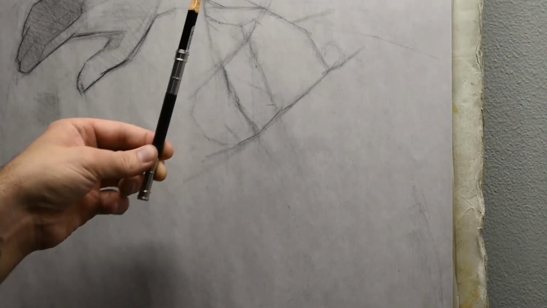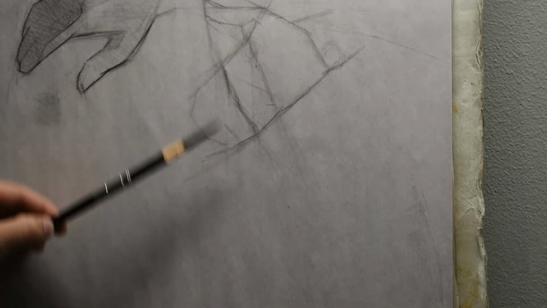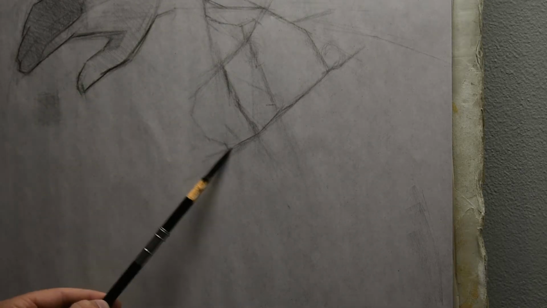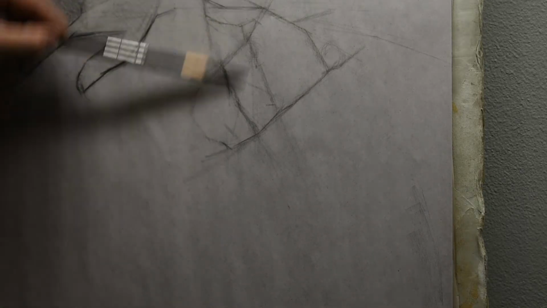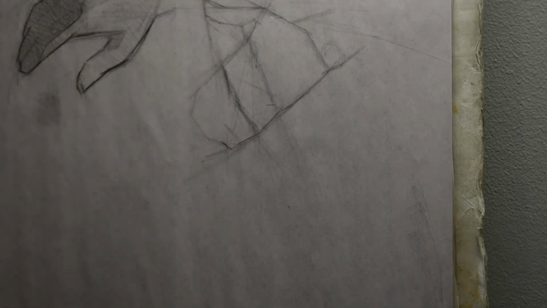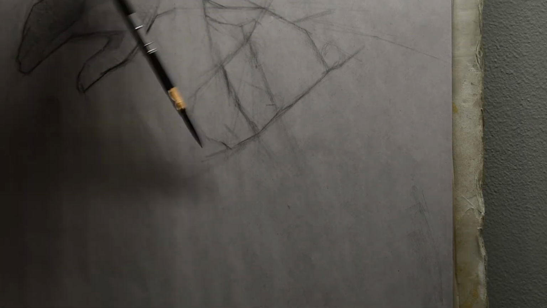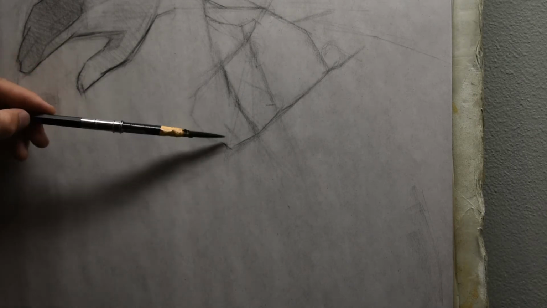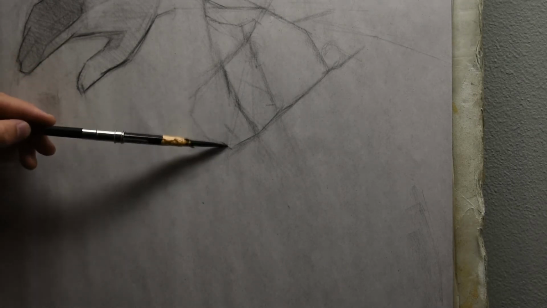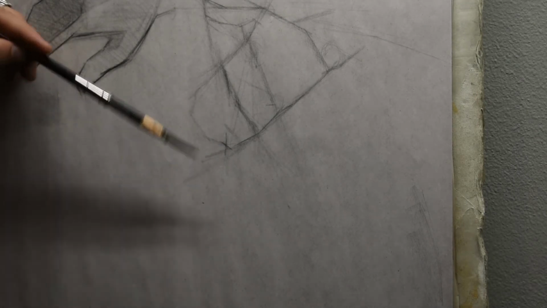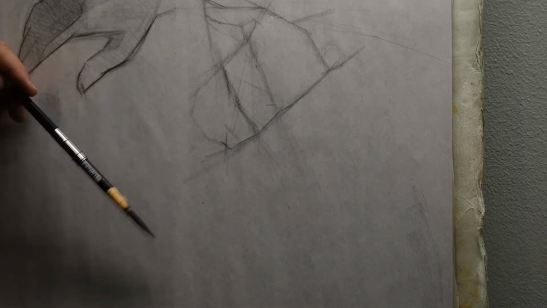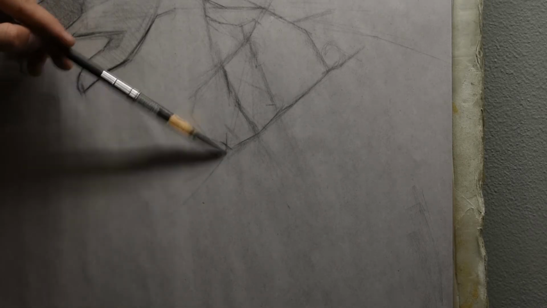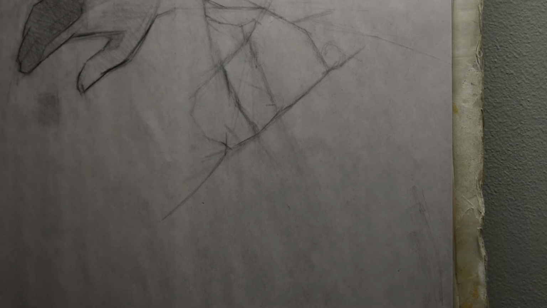I'm going to triangulate again from the pinky, end of the pinky, to this point here. So we can try to find the end of that one. That pinky goes, the knee is interacting with that, so put that knee shape in there.